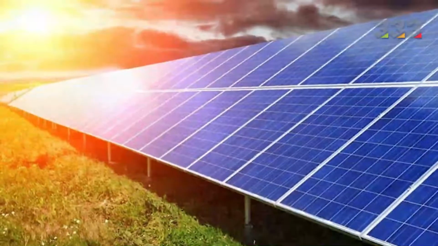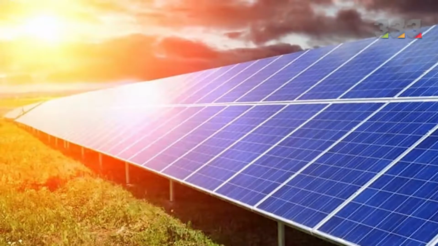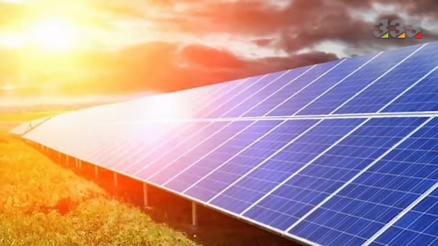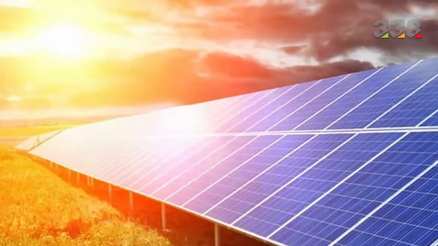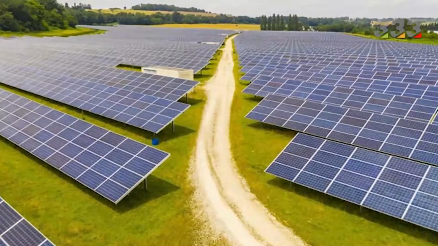What do you know about solar power stations? Simply put, a solar power plant converts the sun's rays into electricity. The most common technologies for this purpose are photovoltaic systems and heating systems. The difference between the two systems is in how they convert solar energy into electricity.